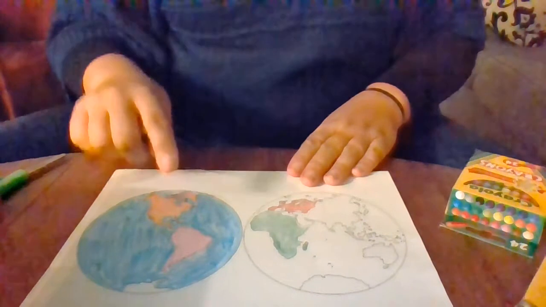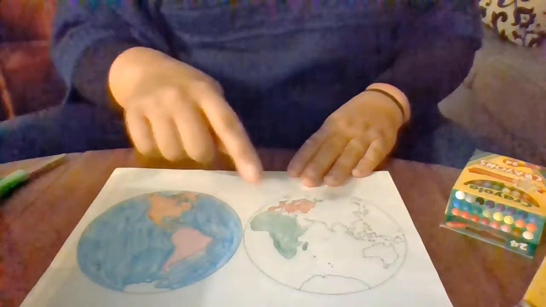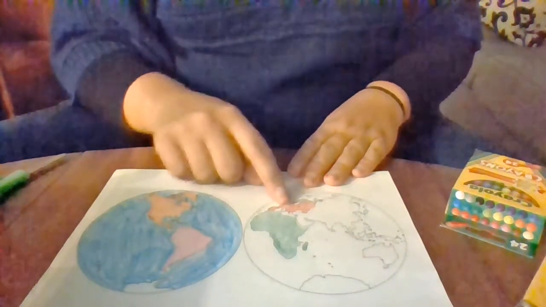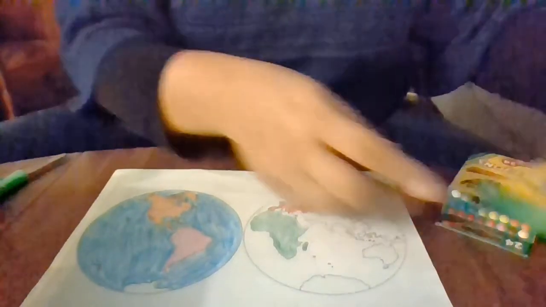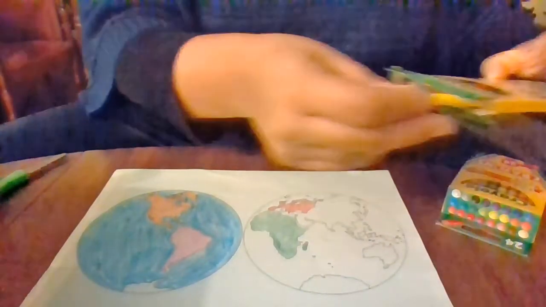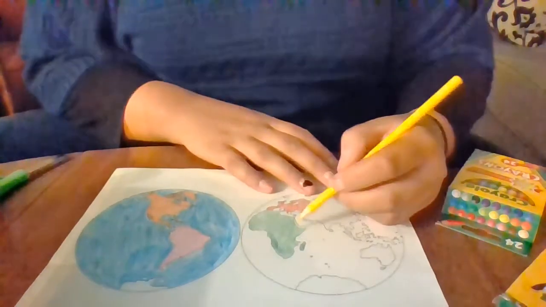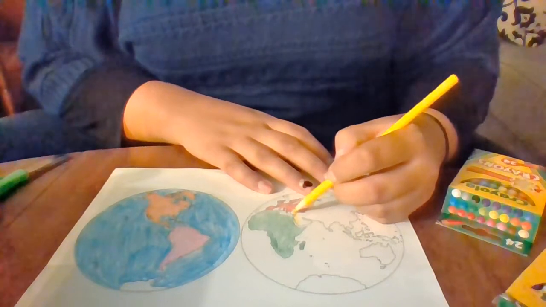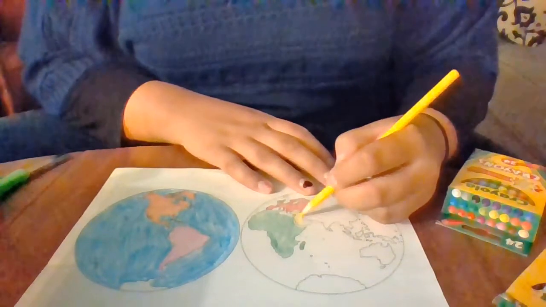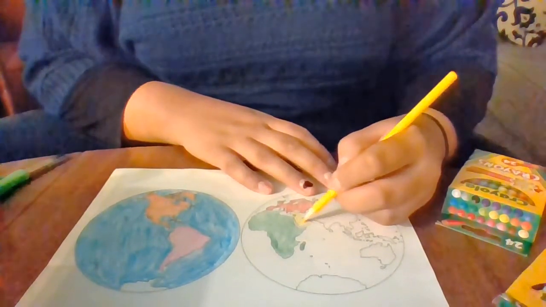North America, South America, Africa, Europe, and Asia. Asia is yellow, and it is huge. Did you notice that it's our largest continent?